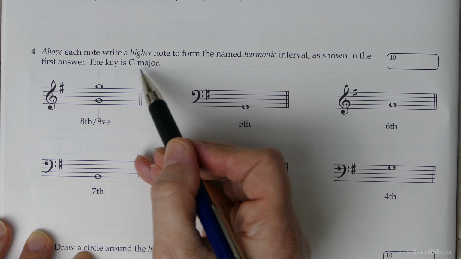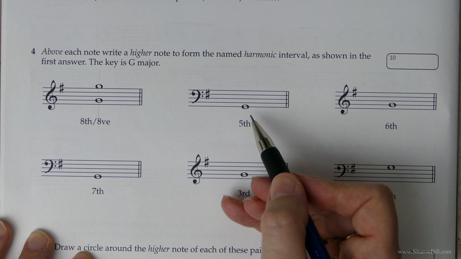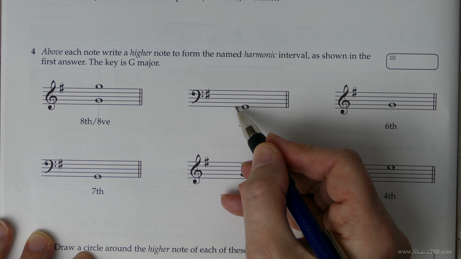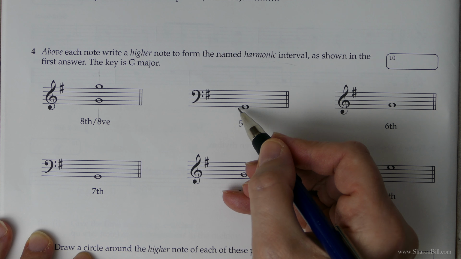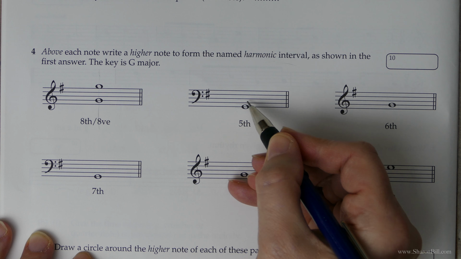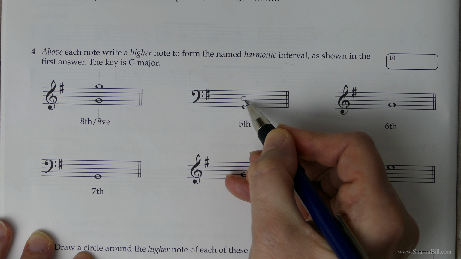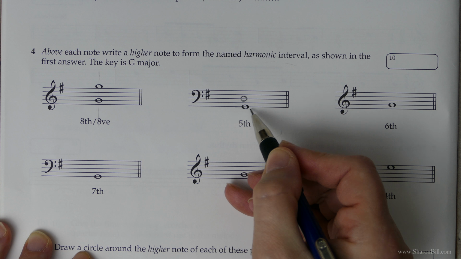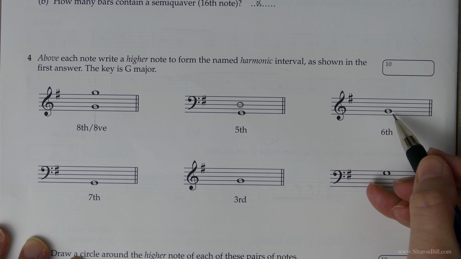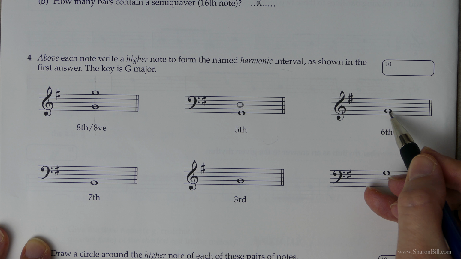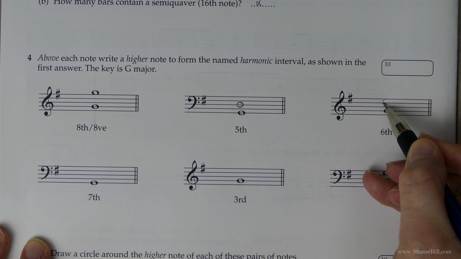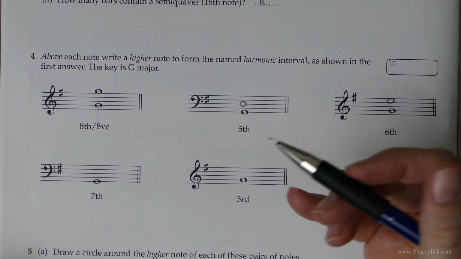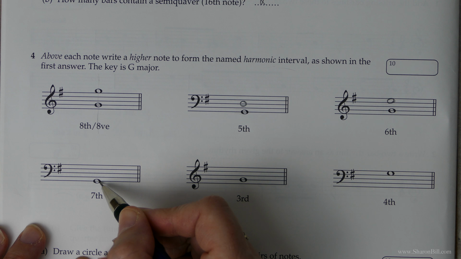The key is G major, so we're always counting G as our first. They've given us our first, and we need to add our notes above. So a fifth, 1, 2, 3, 4, 5, or line, line, line, first, third, fifth. So we should be on a D: G, A, B, C, D. Remember, you always count your first as the given note. So now we're in the treble clef. G, 1, 3, 5, 6 is E: G, A, B, C, D, E. There's our 6th. A 7th.